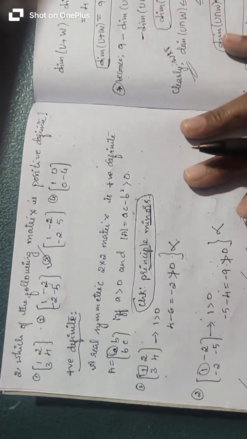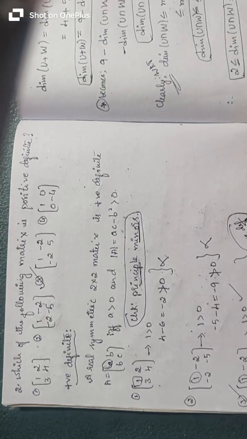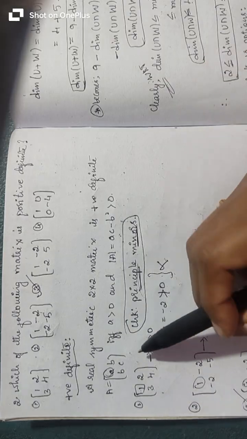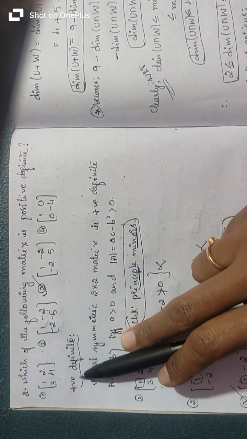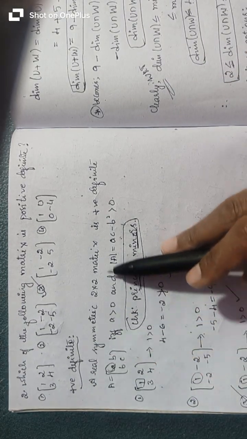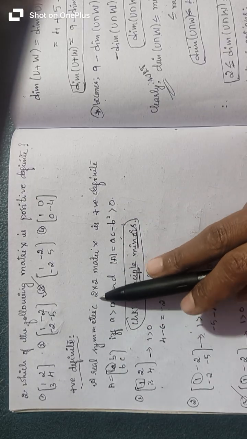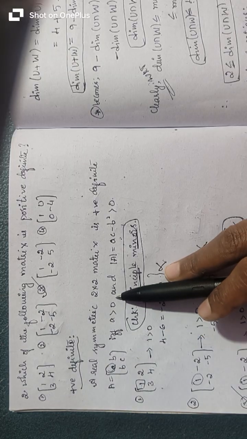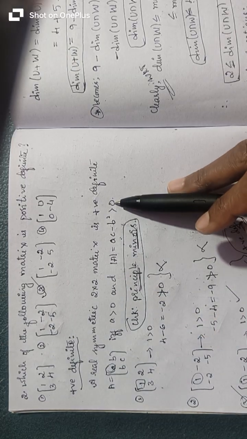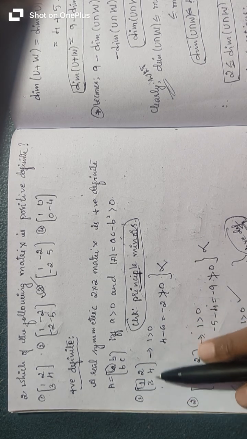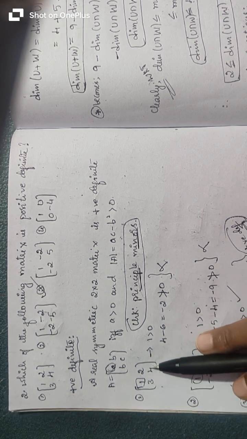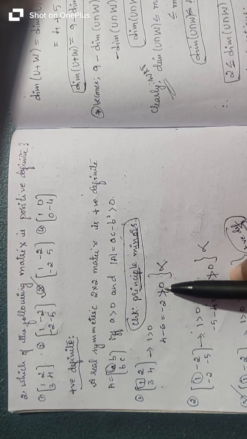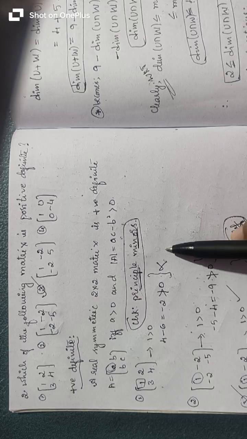The second question is, which of the following matrices is positive definite? They have given 4 matrices and you have to check for positive definite. Before that, you should know the definition. A real symmetric 2 cross 2 matrix is positive definite if the leading entry is greater than 0 and the determinant value is greater than 0. Let's start. First one, 1, 2, 3, 4. 1 is greater than 0, the leading entry, and the determinant value is minus 2, which is not greater than 0, so this is not positive definite.